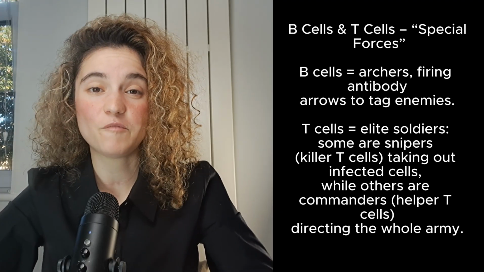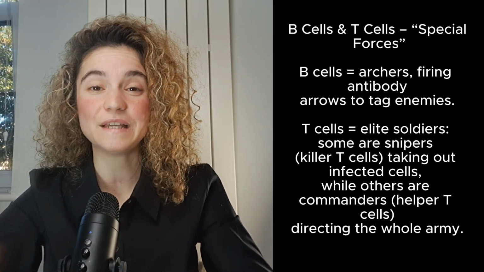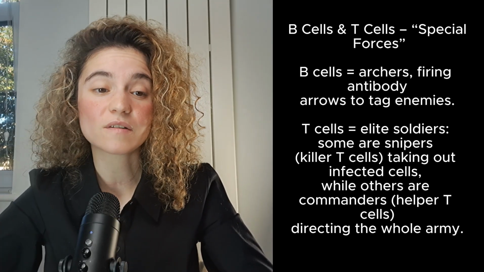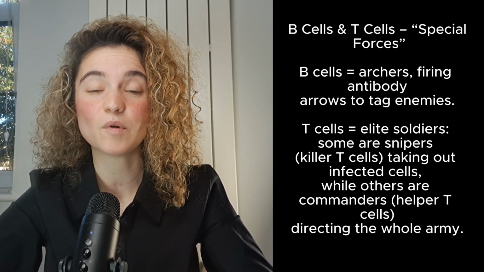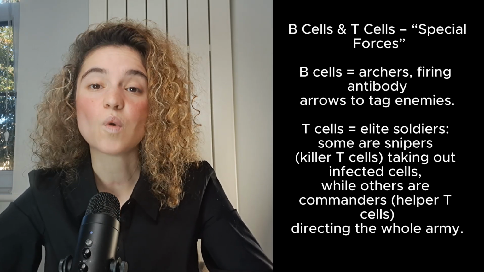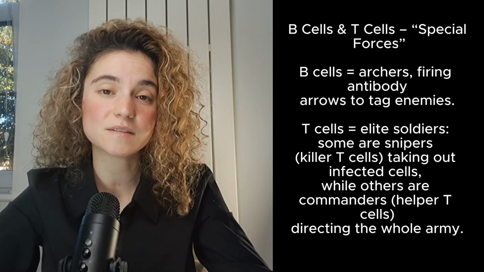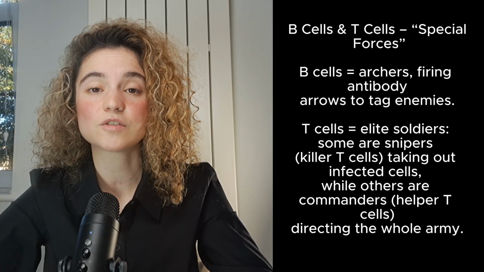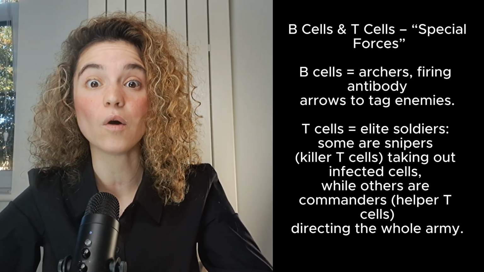And finally, we have B and T cells. I want you to think of these as the special forces of the immune system. So B cells are essentially archers firing antibodies to tag enemies, and T cells are elite soldiers. So while some are snipers like killer T cells, taking out infected cells, others may be commanders, like helper T cells directing the whole army.